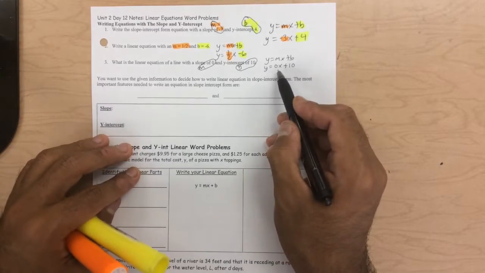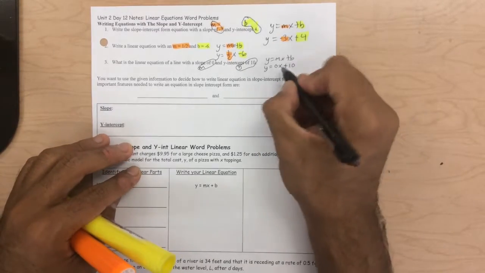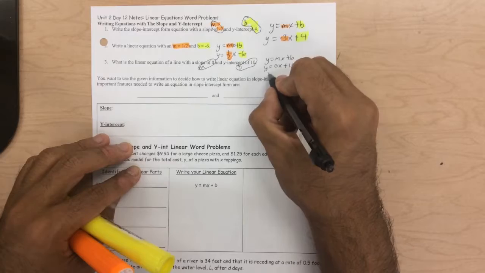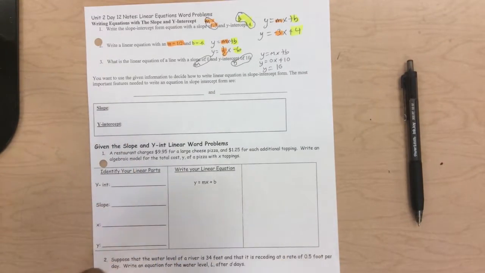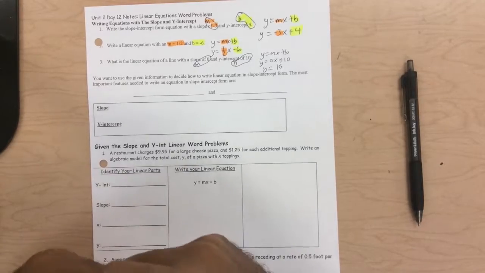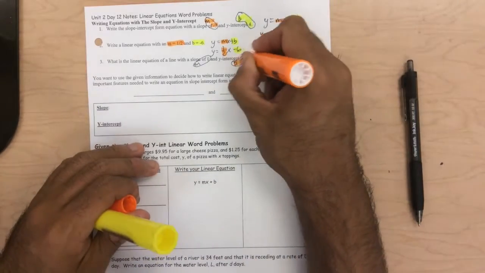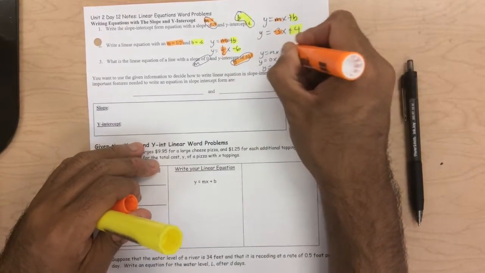Now, you're never going to see 0x. That's just one of those things you don't see. So I can eliminate the 0 and the x and just make it y equals 10, because the 0x goes away. So that's where I got that information from.